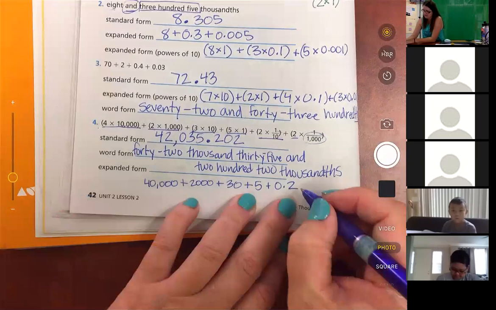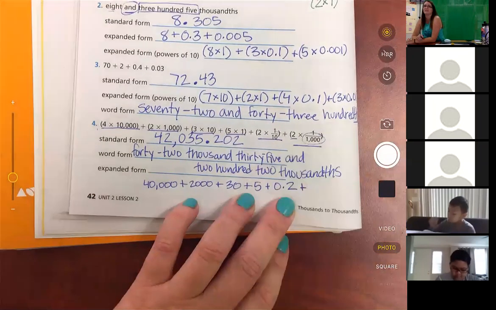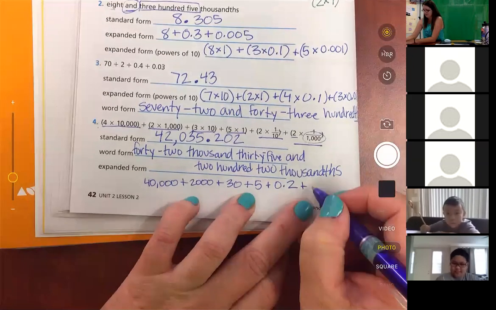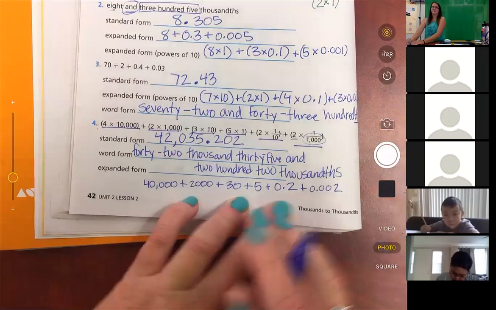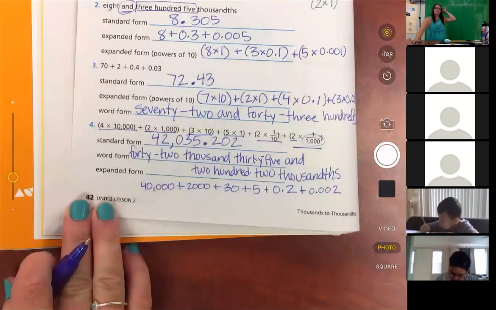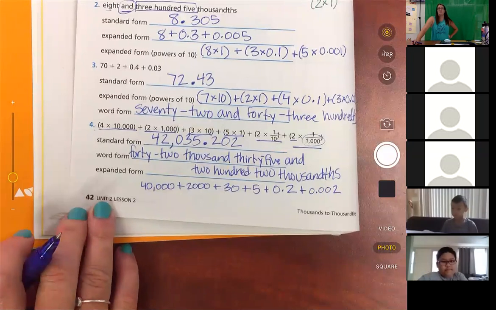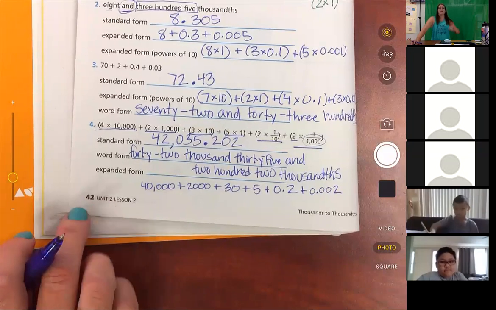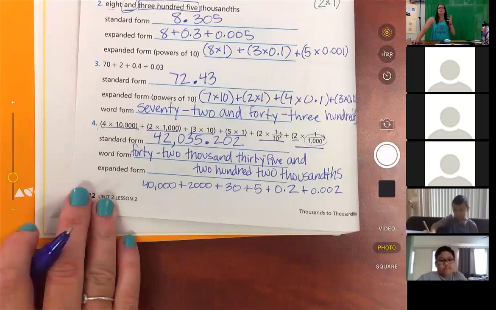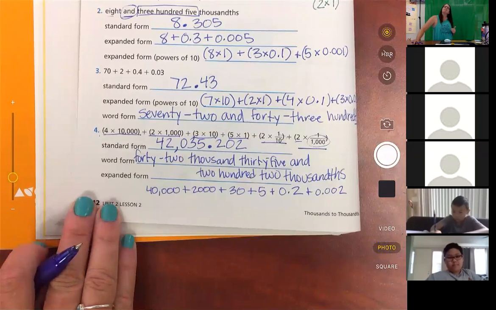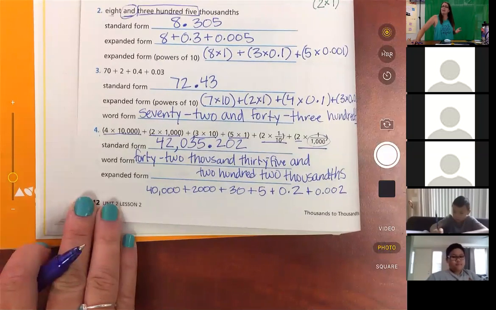And plus, what's 2 times 1,000? 2,000. All right. I am pretty positive that we are at probably 4 or 5 different stages of being comfortable with this right now, okay?